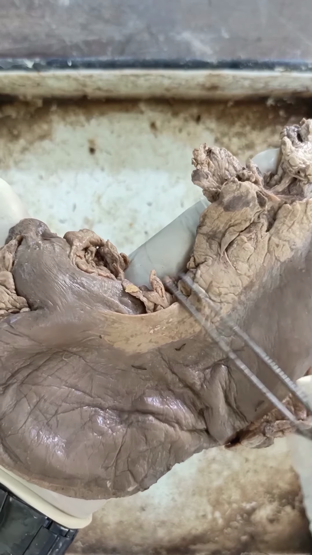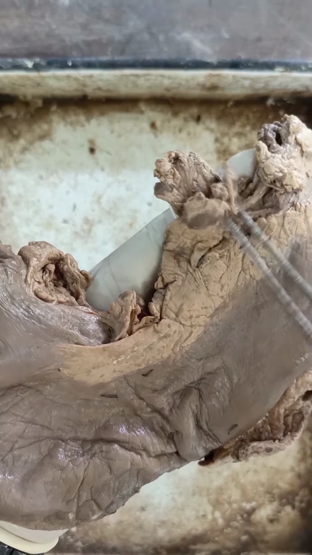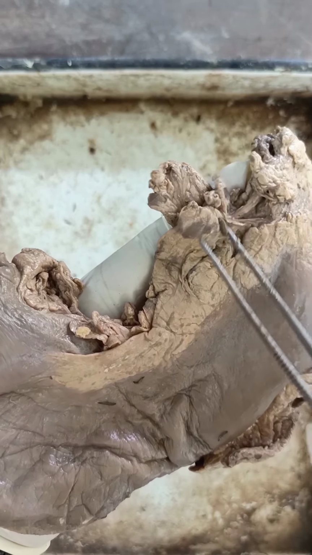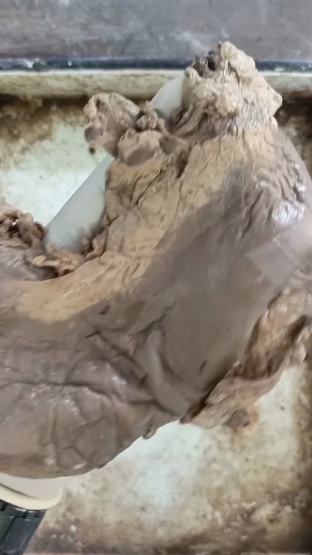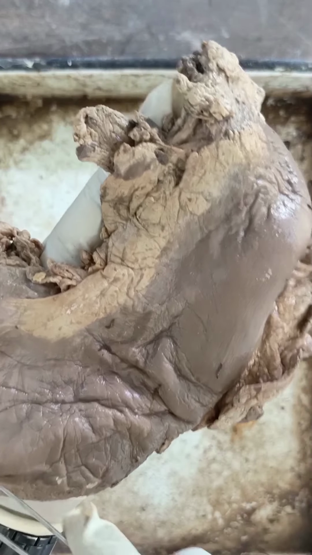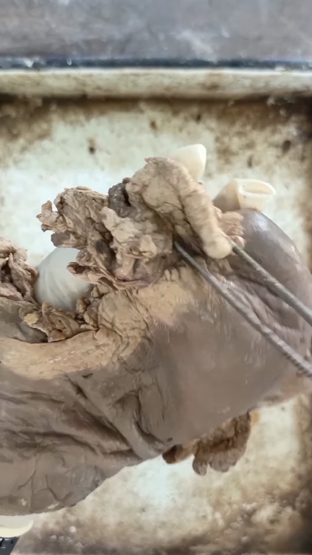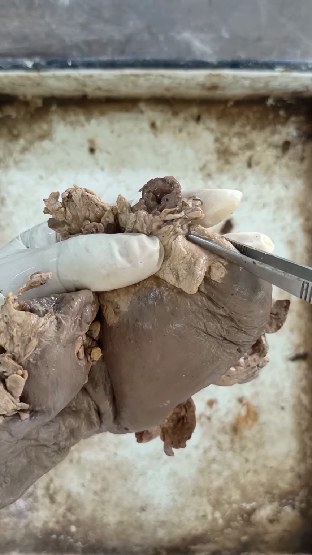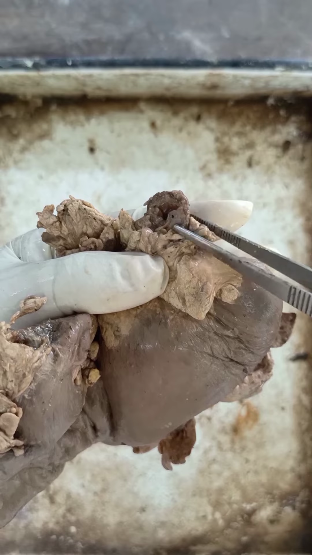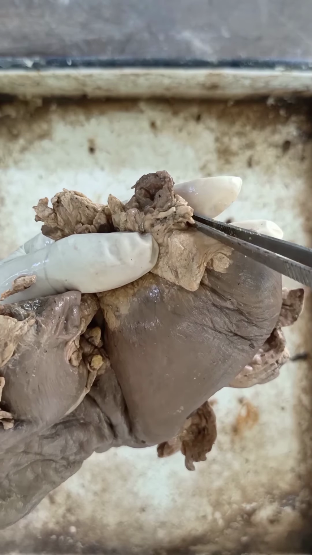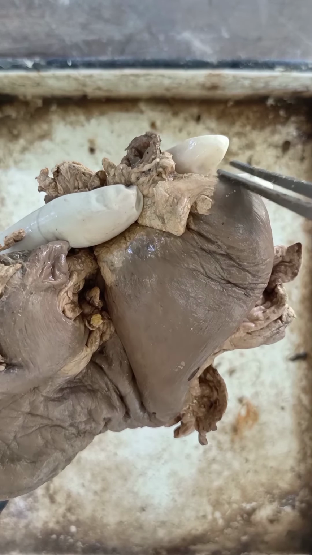This is the lesser curvature of the stomach. The lesser curvature of the stomach will give attachment to the lesser omentum. And this is the greater curvature of the stomach. This greater curvature of the stomach extends from the cardiac notch. This part of the stomach is known as the cardiac notch, just behind the cardiac end. So the greater curvature of the stomach extends from the cardiac notch.